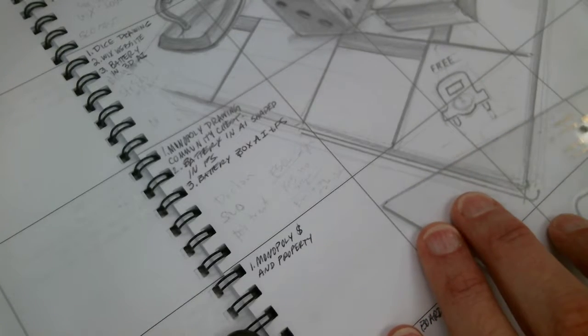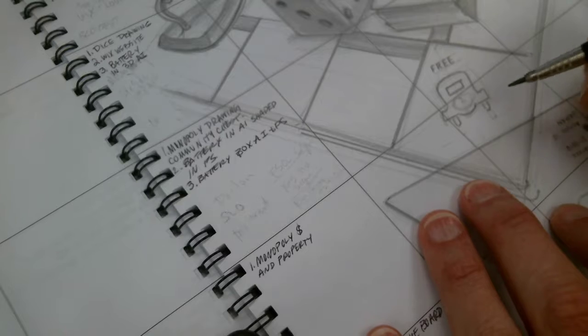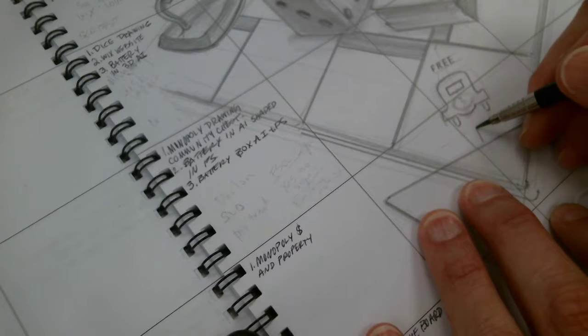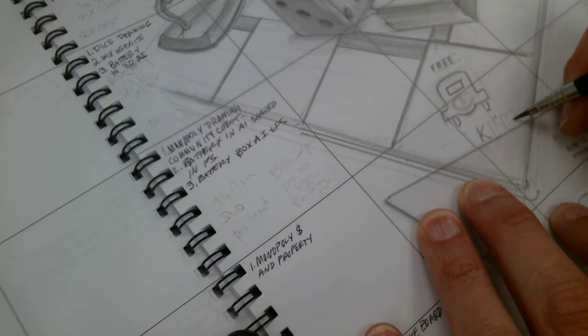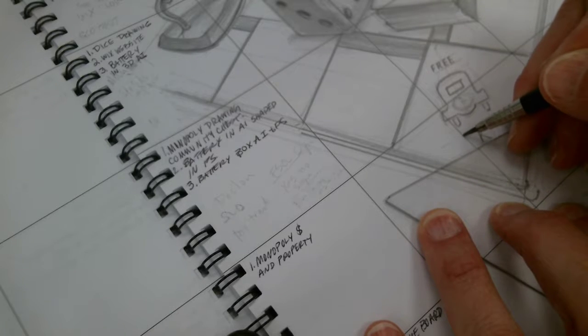And then same idea as you're looking at the lettering down here. K's in the middle. And just lightly sketch it in till you get it pretty understood. It's going to fit.